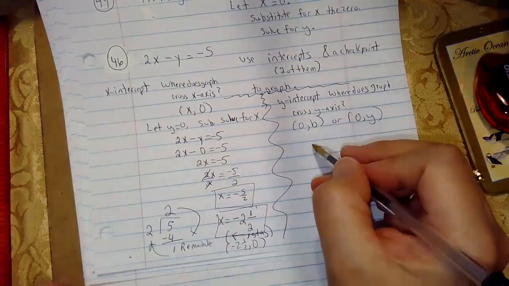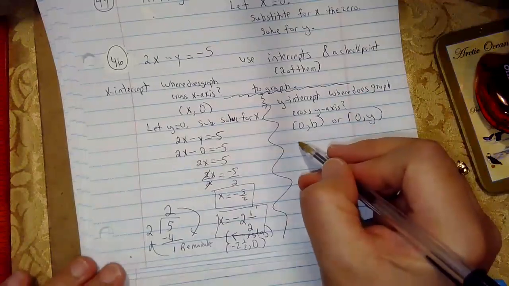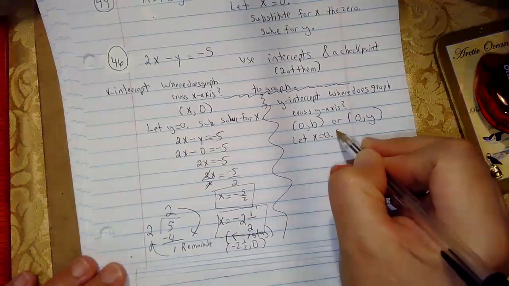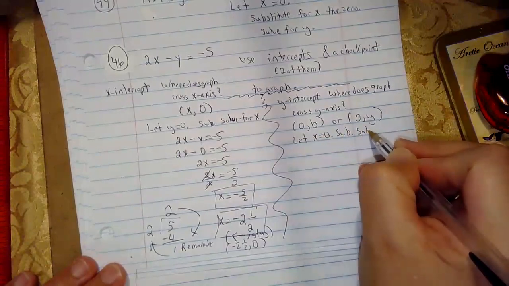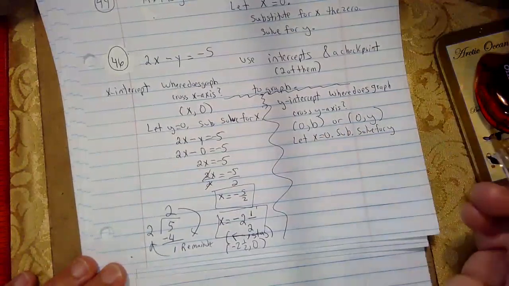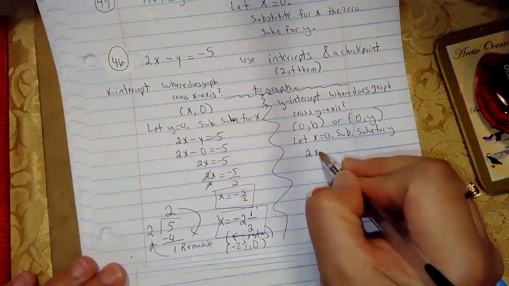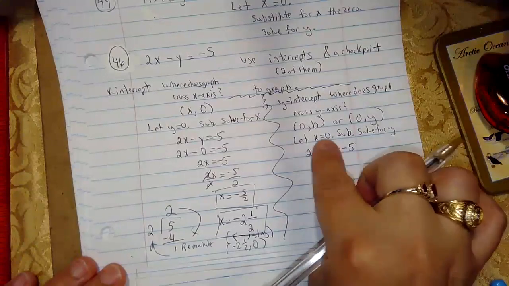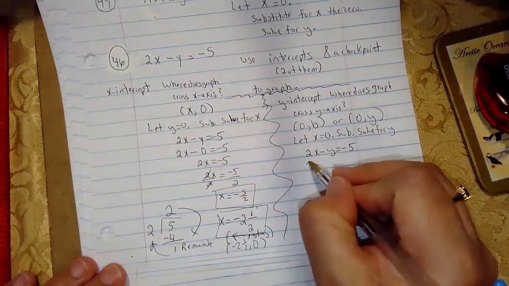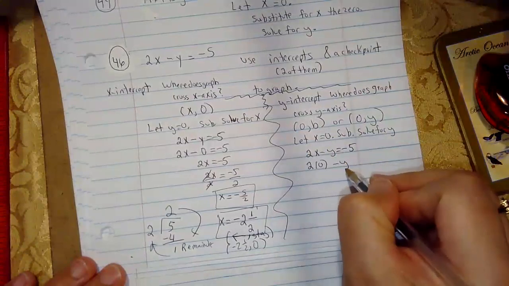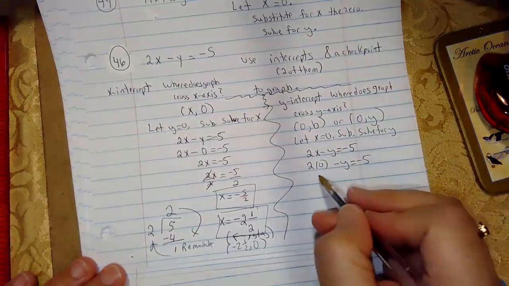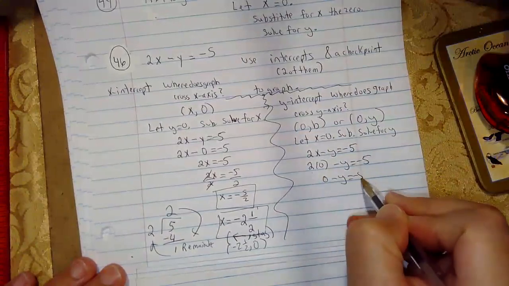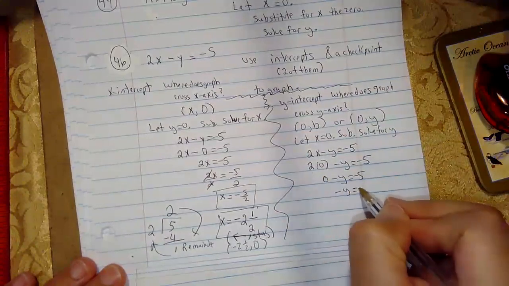And so I'm going to let x equals 0. I'm going to sub, short for substitute. I'm going to solve for y. So I have 2x minus y equals -5, and I'm going to let x be 0. So see right here, 2 times 0 minus y equals -5. And 2 times 0 is 0 minus y equals -5. So this falls out, -y equals -5.